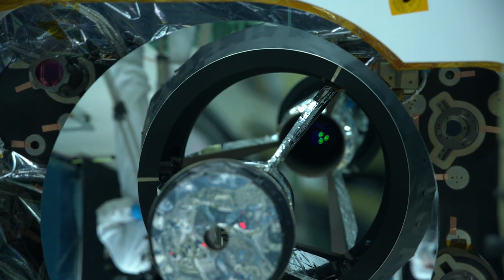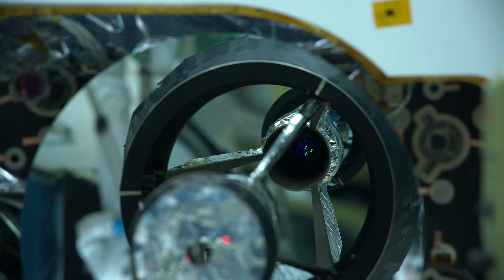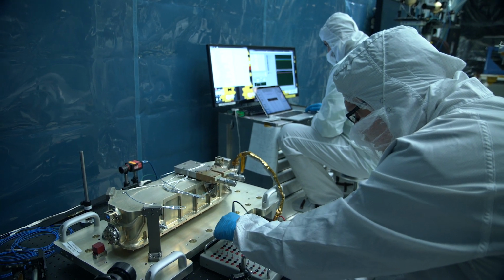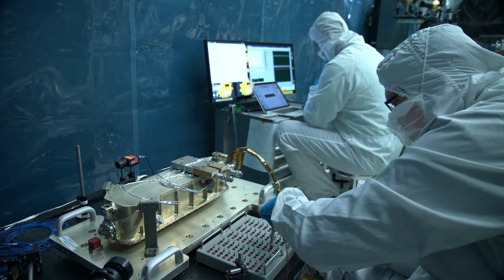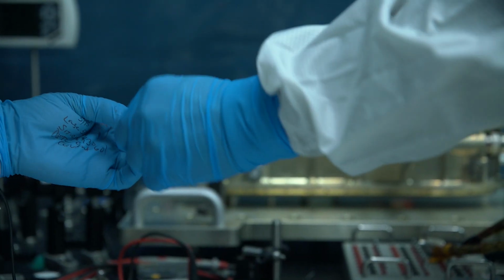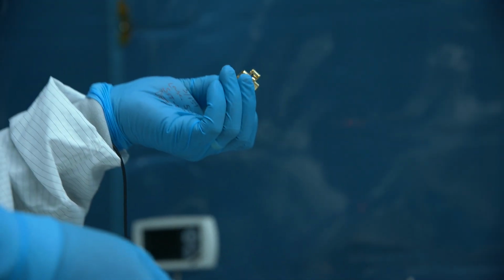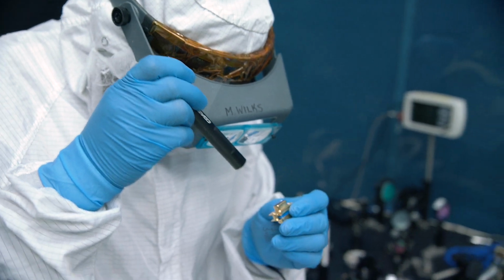So I'm the instrument scientist for GEDI, and that's sort of the translator between the engineering and the science. Ralph and I have been working on GEDI for over 20 years, trying to get the technology ready and the science ready so we could fly a mission like this. And it's been great to get to this point.